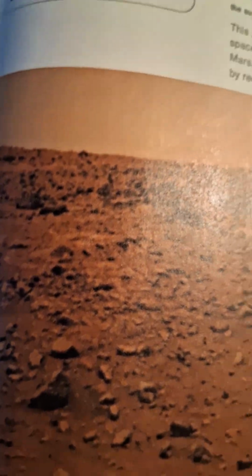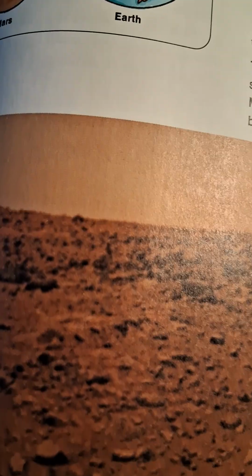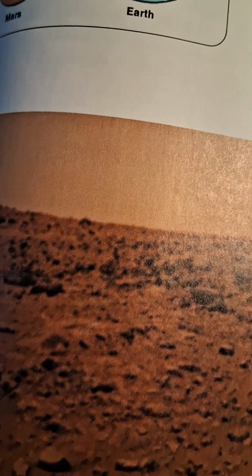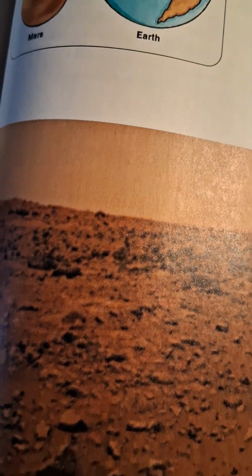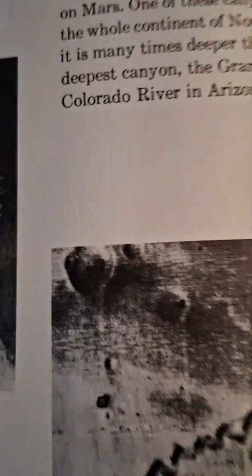It has a thin atmosphere made up of several gases, and thin blue and thick white clouds move across the sky. Fierce windstorms whirl sand up from the plains and fill the air with dust. The dust gives the Martian sky its strange orange color. There are volcanoes on Mars. One of them is 3 times higher and many times wider than Mount Everest, the highest mountain on Earth.